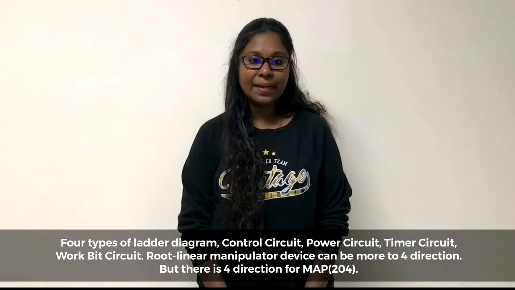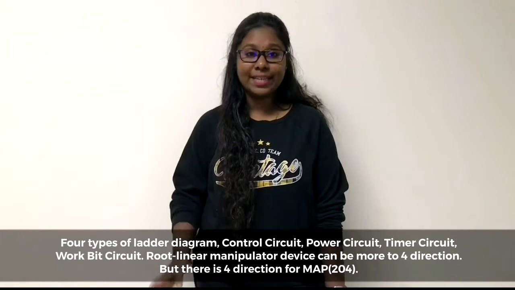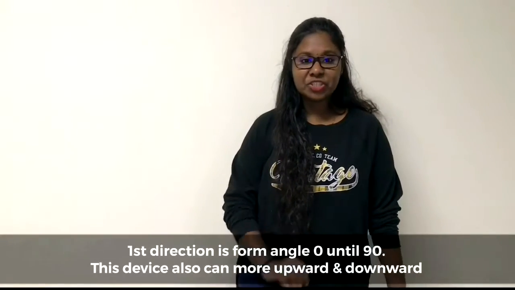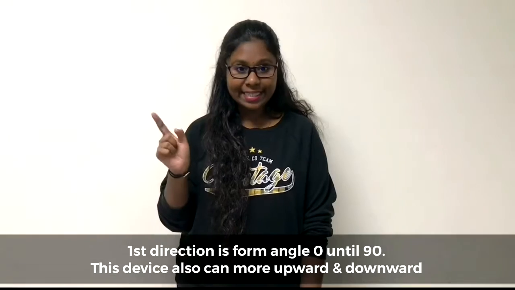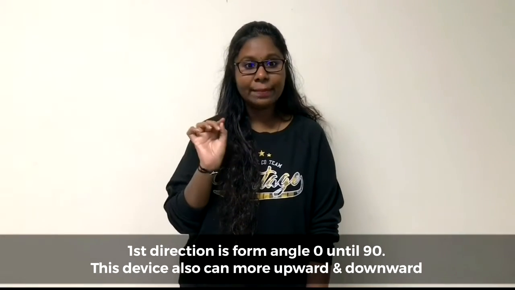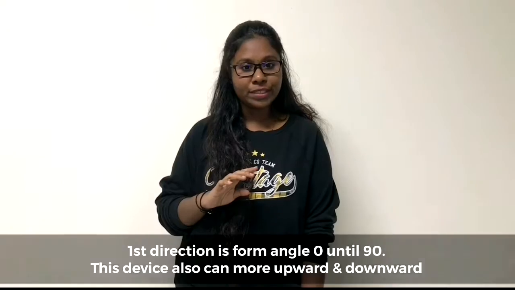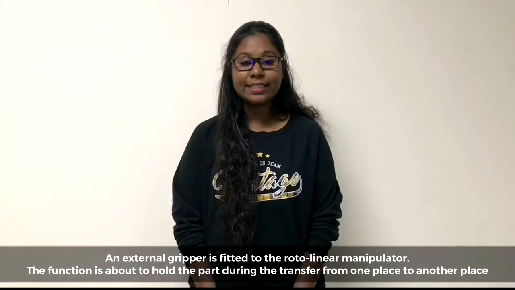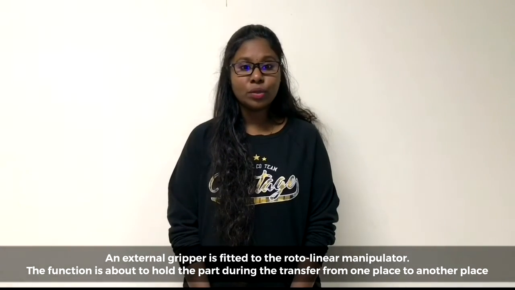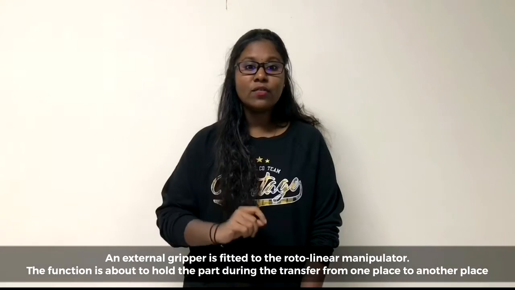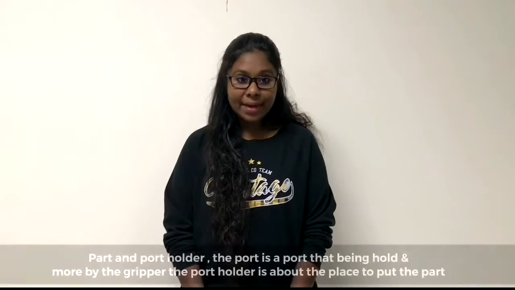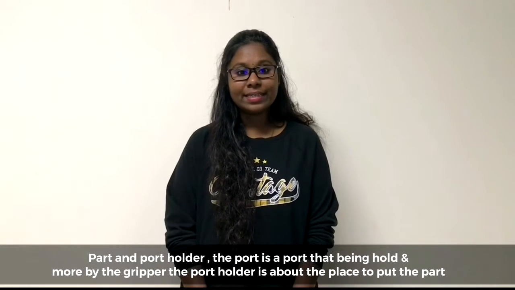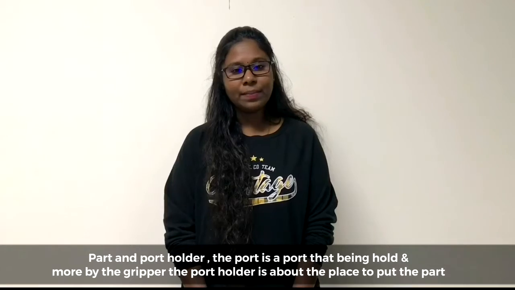A rotolinear manipulator device can move in more than 4 directions, but there are 4 directions involved on MAP204. The first direction is for angle 0 to 90 degrees. This device can also move upward and downward. An external gripper is fitted to the rotolinear manipulator. Its function is to hold the part during the transfer from one place to another. The part holder is a holder that will hold the part, the place to put the part.